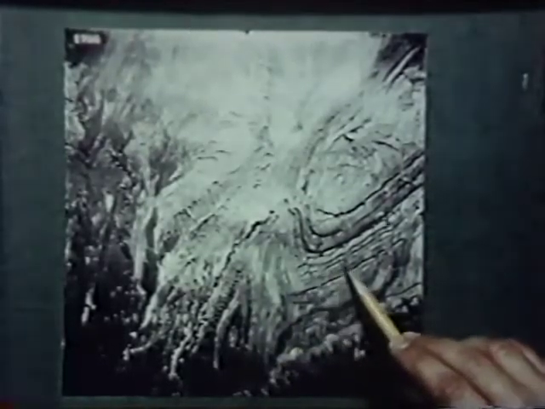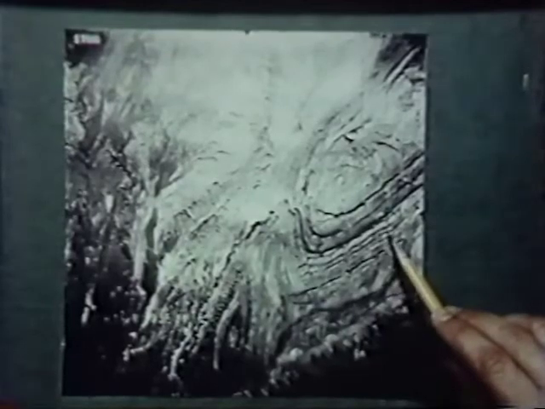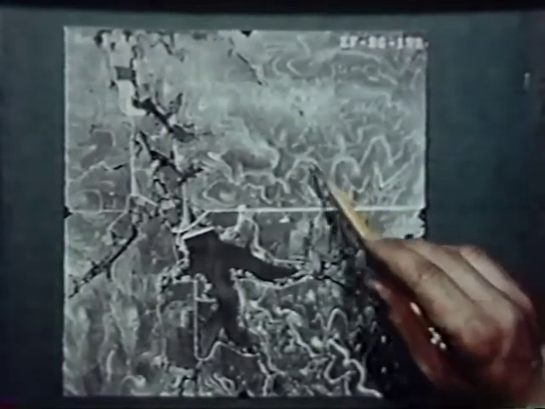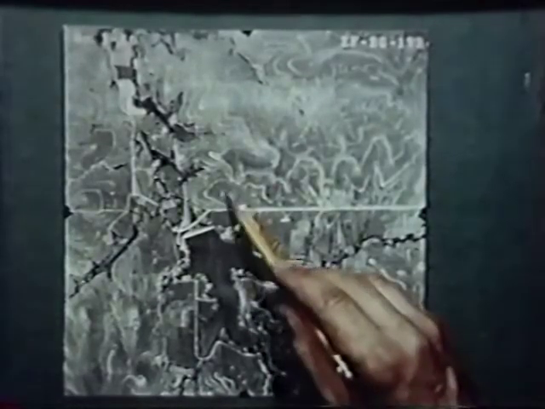Notice that the individual beds may be marked by a characteristic tone on the photographs or a distinctive drainage pattern. Distinctive tonal features enable bedding to be detected even in areas where the consolidated sedimentary rocks are horizontal, such as is shown here. Closed vegetation patterns may also indicate horizontal or gently dipping rocks.